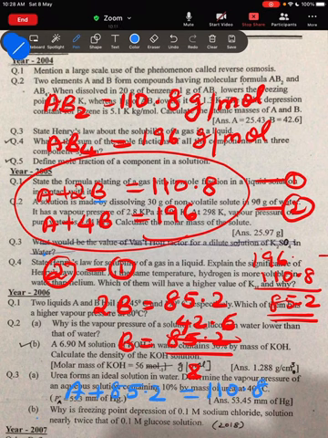So you can find out A. A is equal to somewhat 25.5 U. In the case of atomic mass, you will be giving the unit U. Molar mass, the unit is grams per mole. Atomic mass, the unit is U. So this way you have to find out. First you have to find out the molar masses of AB2 and AB4. Then you solve these two equations, you will be getting B. Then you can calculate A, atomic masses.